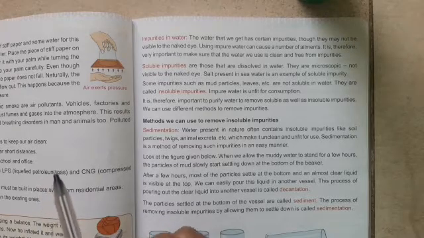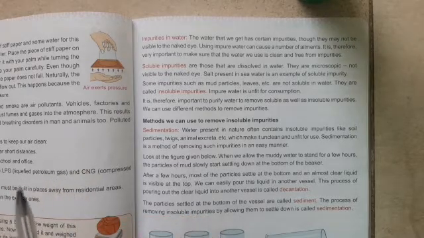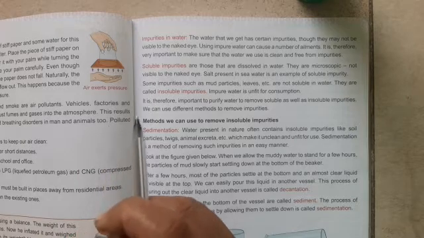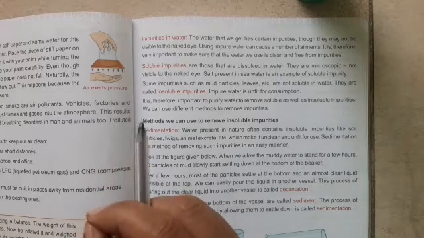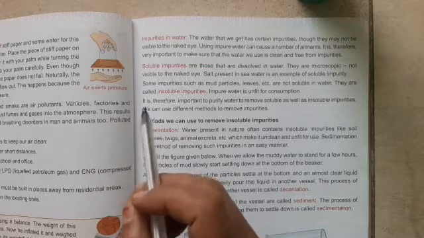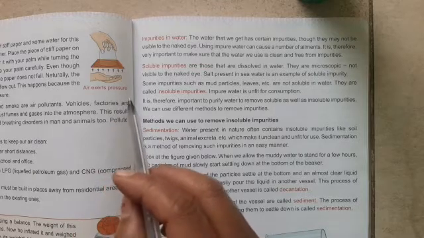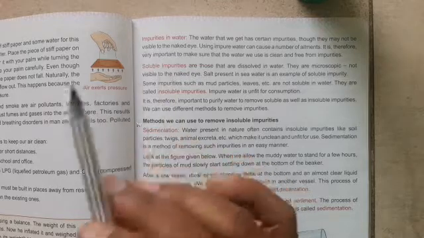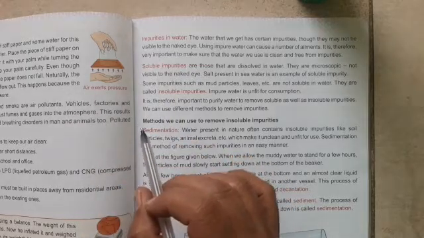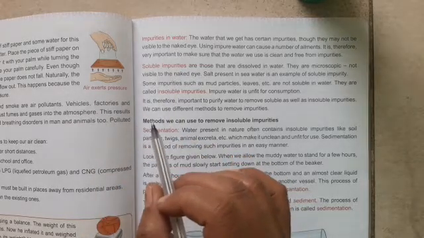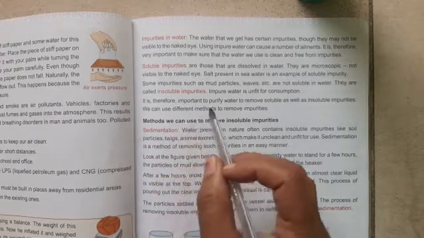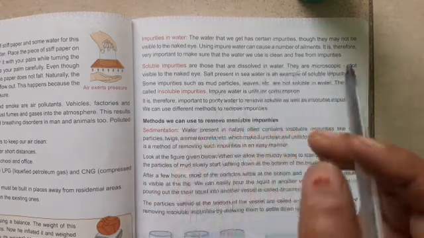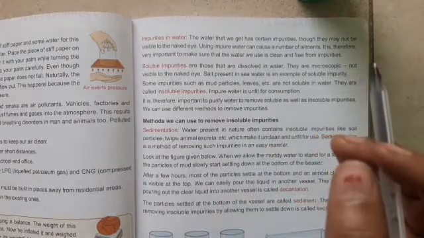The purification process removes the soluble and insoluble impurities from water. So we should always use purified water. Don't use water directly to drink or for cooking.